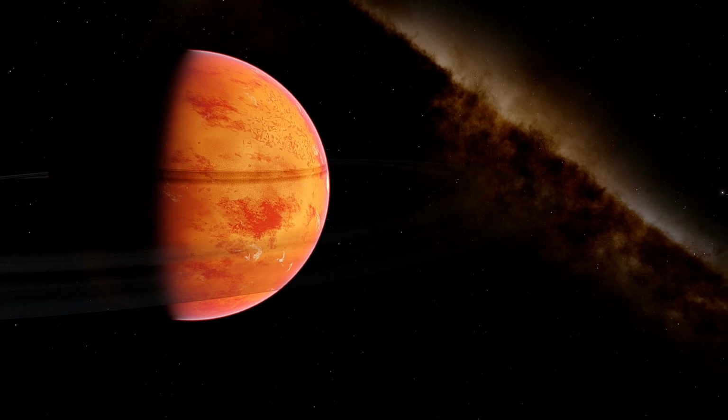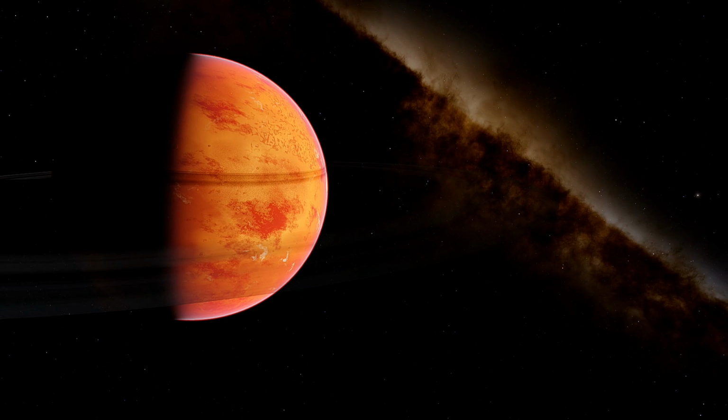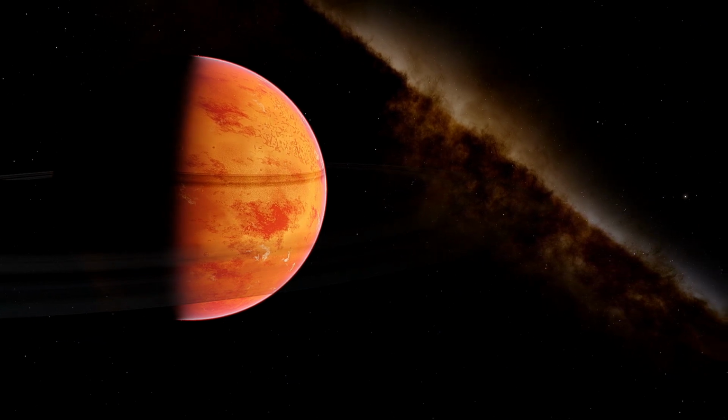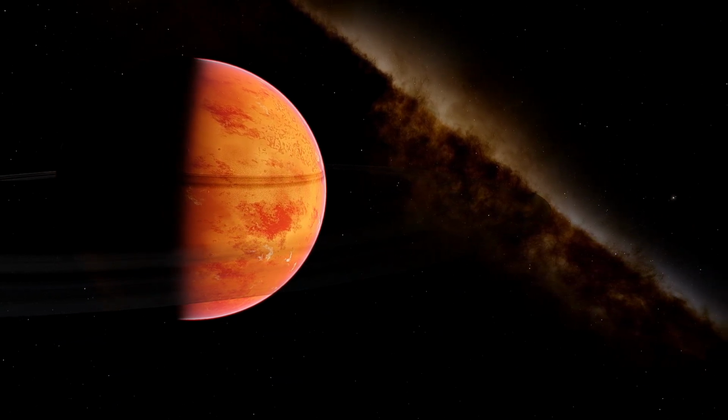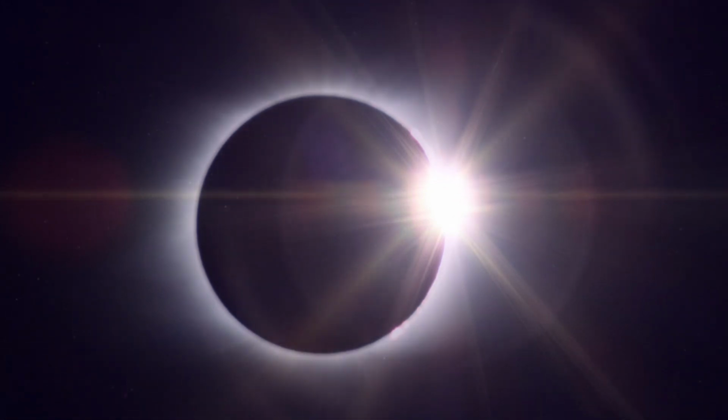Solar wind. This is a stream of charged particles, mostly protons and electrons, that flows continuously from the sun's corona out into space. The solar wind is also influenced by the sun's magnetic field and can cause geomagnetic storms when it interacts with Earth's magnetic field.